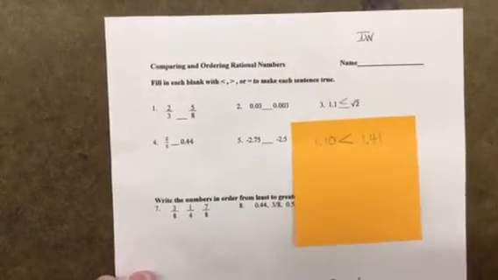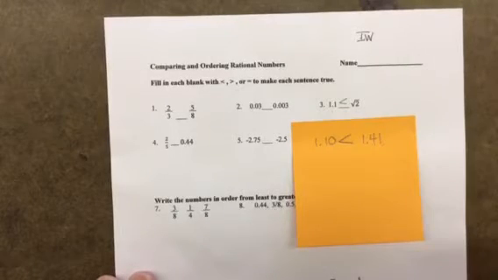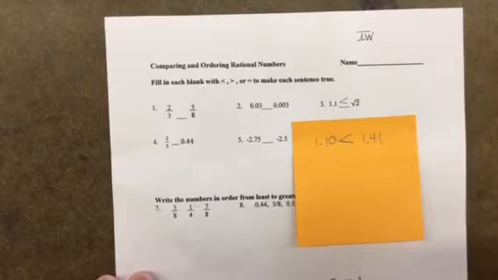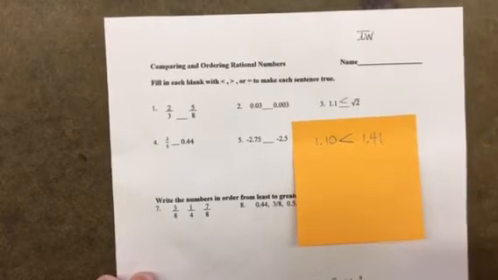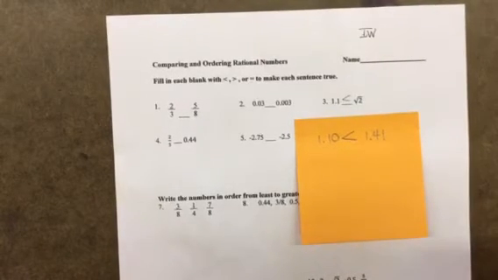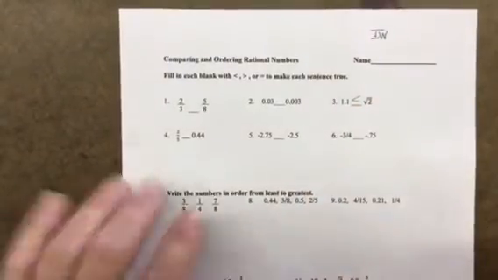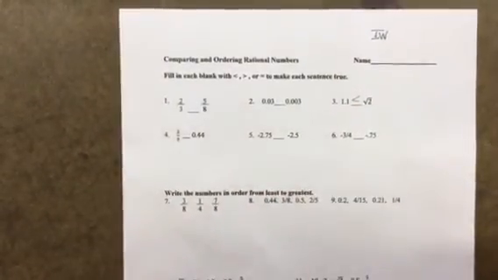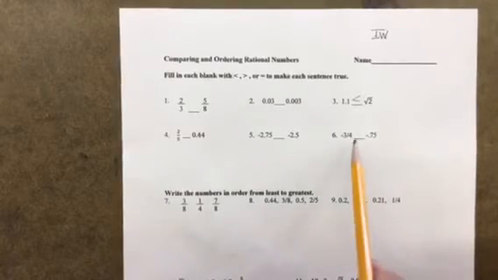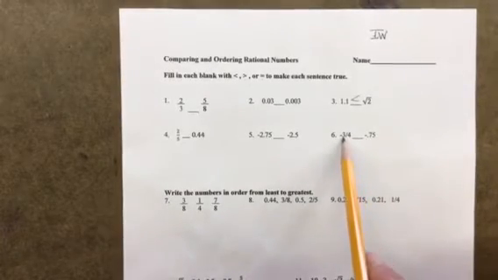The rule of thumb here is to make sure that you convert all of the fractions and the imperfect squares into decimal format so you can line them up and see which one is less than or greater than. The top is pretty simple, and I think it's pretty self-explanatory. Number 6, you'll have to convert this fraction.